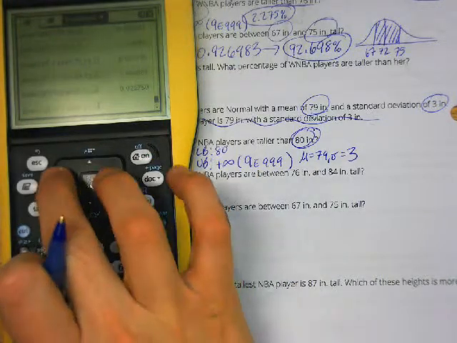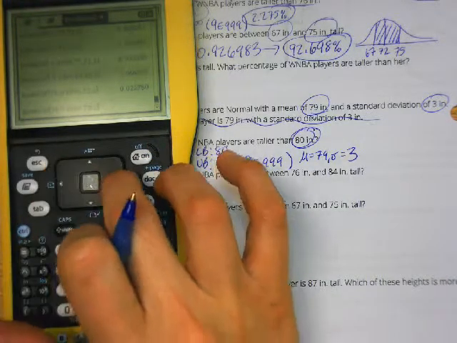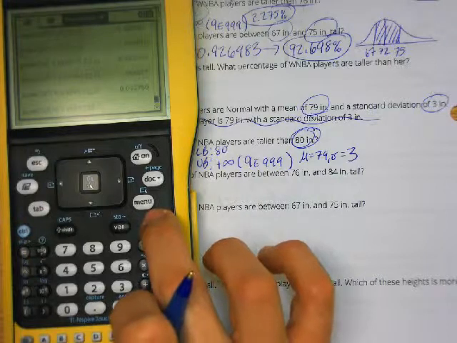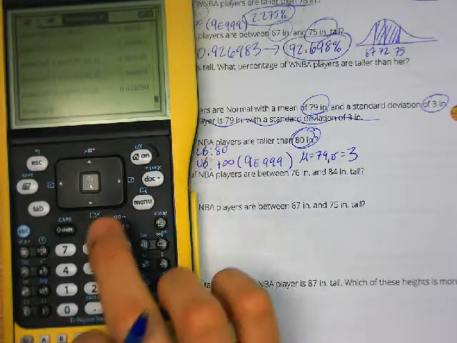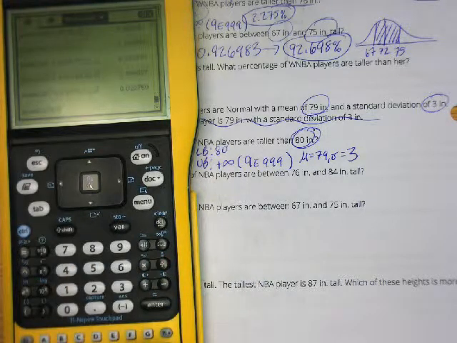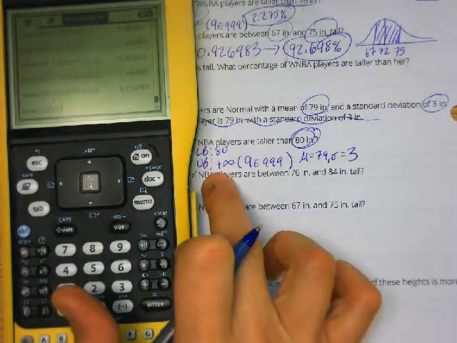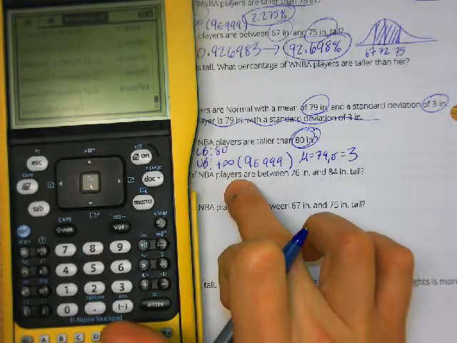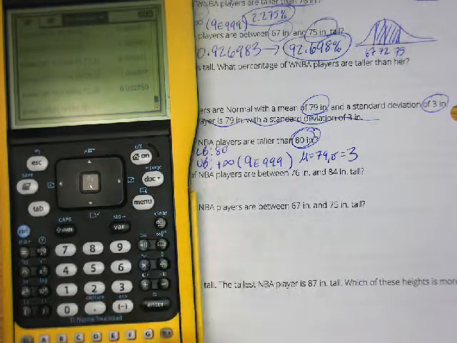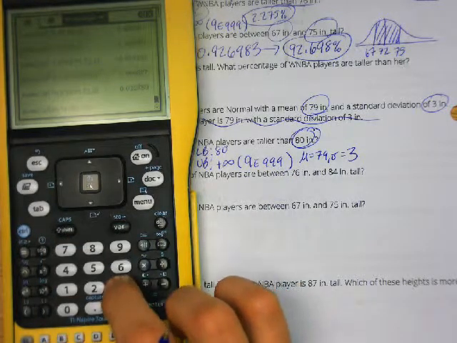Let's go ahead and plug that in. Lower bound goes first, and it is 80, comma, upper bound is positive infinity, or 9E999, comma, your mean is 79, and your standard deviation is 3.